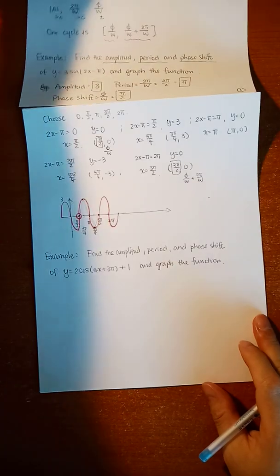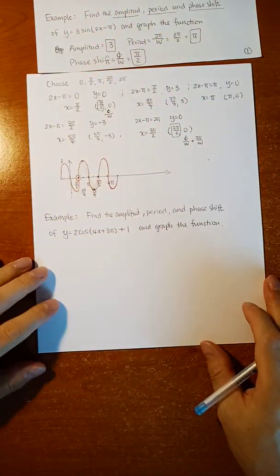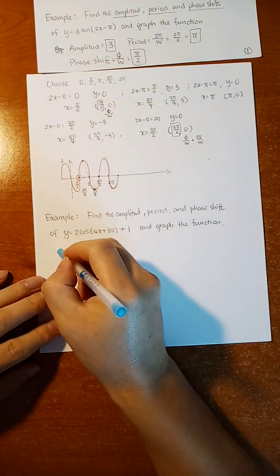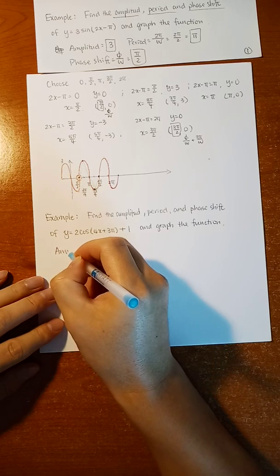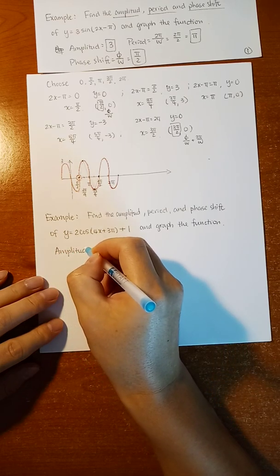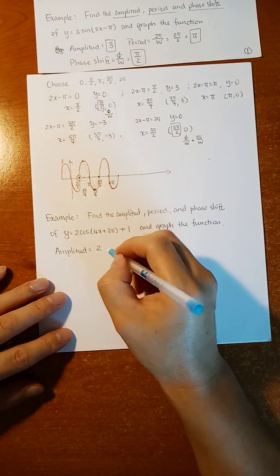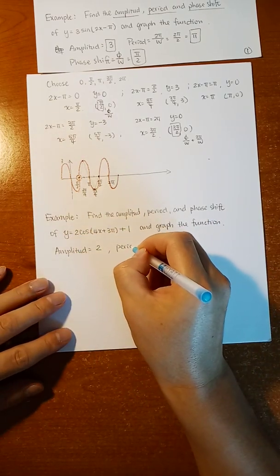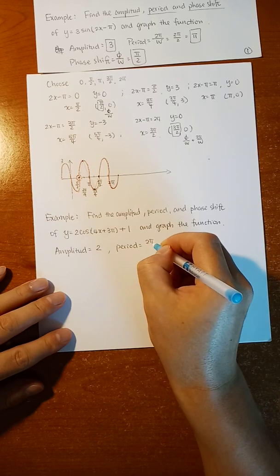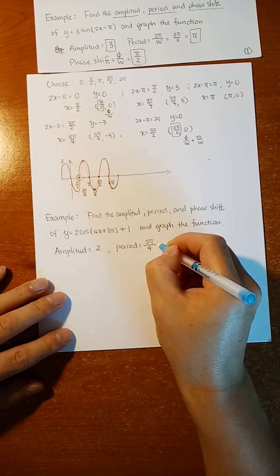Now let's look for those quantities. The amplitude is 2. So the upper value of the coefficient, you get a 2. Period: 2 pi over w, pi over 2.